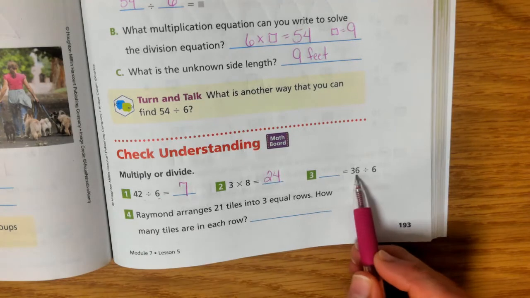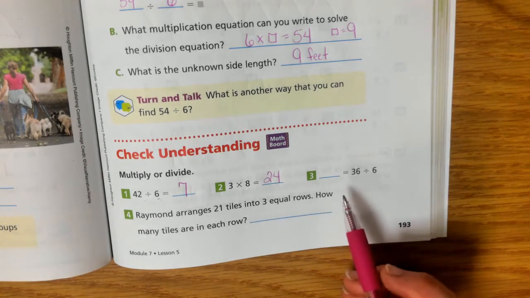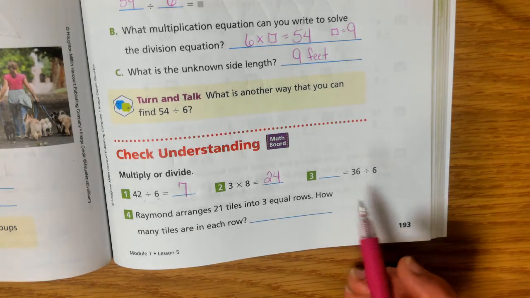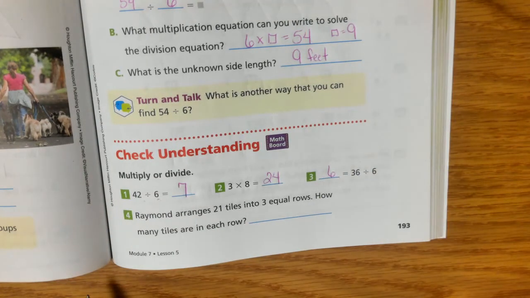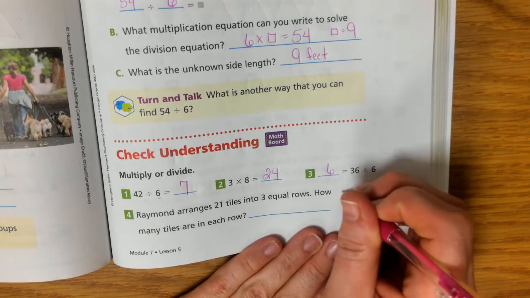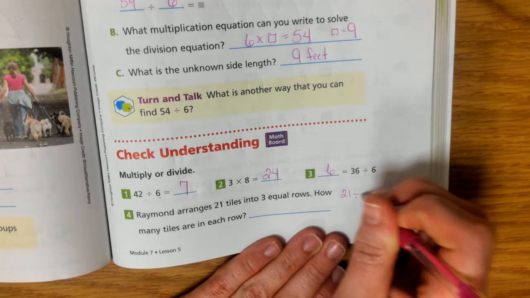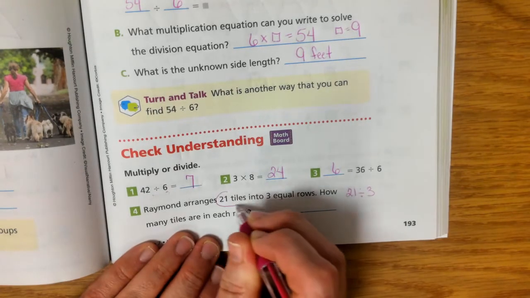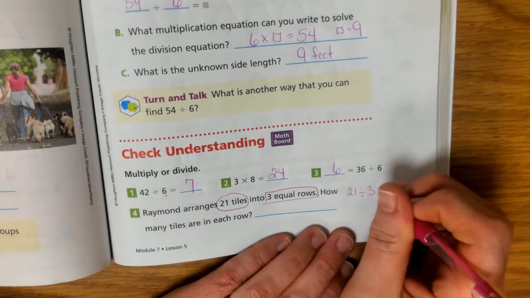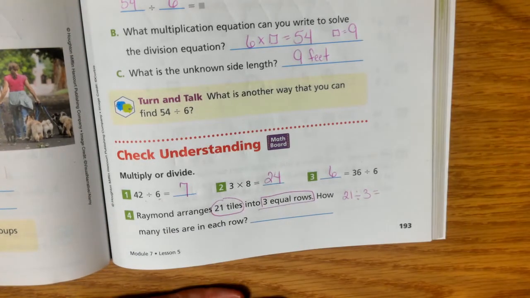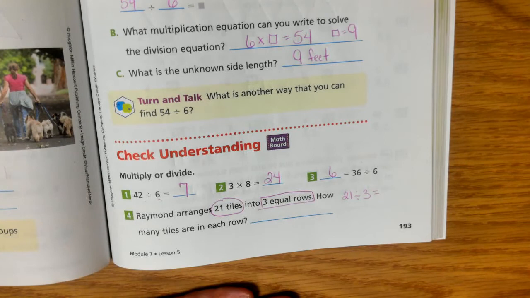What number equals 36 divided by 6? You can think, what times 6 equals 36? That would be 6. 36 divided by 6 equals 6. Raymond arranges 21 tiles in 3 equal rows. How many tiles are in each row? So this problem would be 21 divided by 3, right? He has a total of 21 tiles, and he wants to put them into 3 rows. And we want to find out how many are in each row.